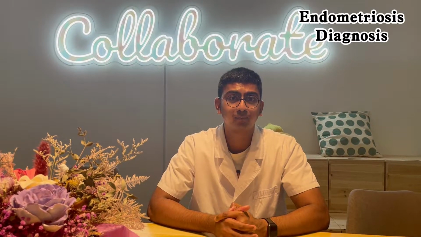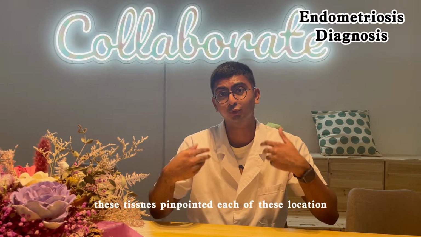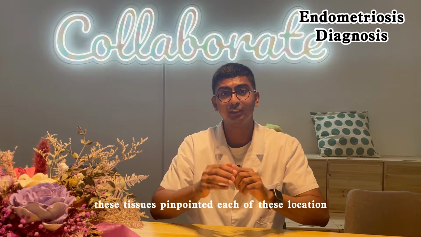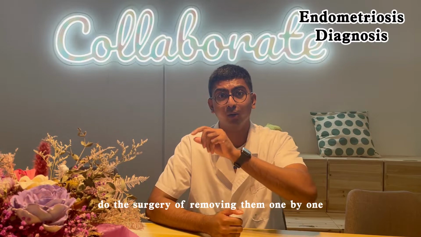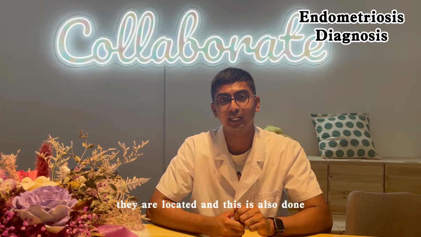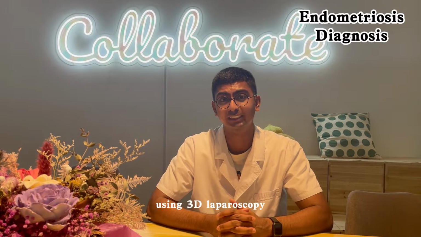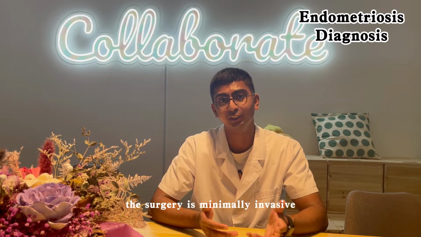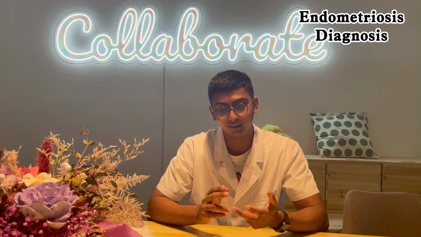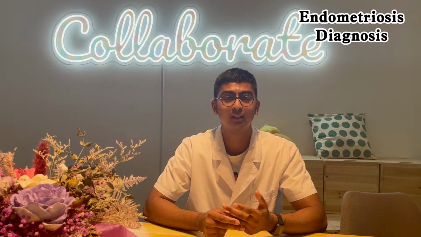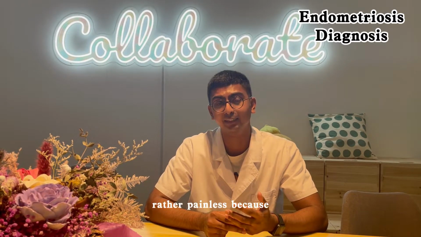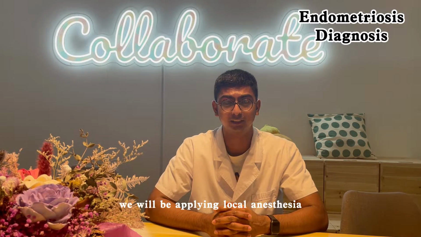And once you have these tissues pinpointed, each of these locations, then we can do the surgery of removing them one by one, depending on where they are located. And this is also done using 3D laparoscopy. The surgery is minimally invasive. There's no scarring. There's no post-operative scarring as well. And then it's rather painless because we will be applying local anesthesia.